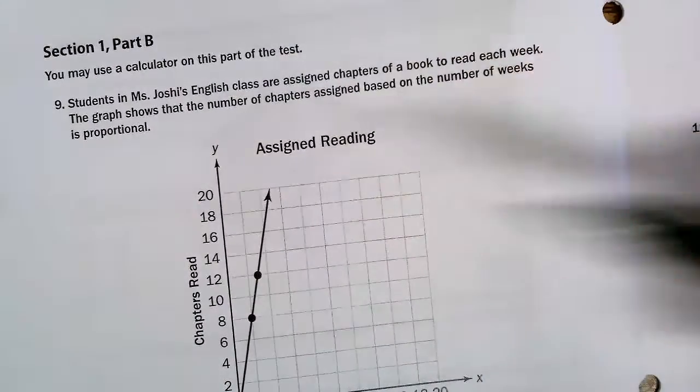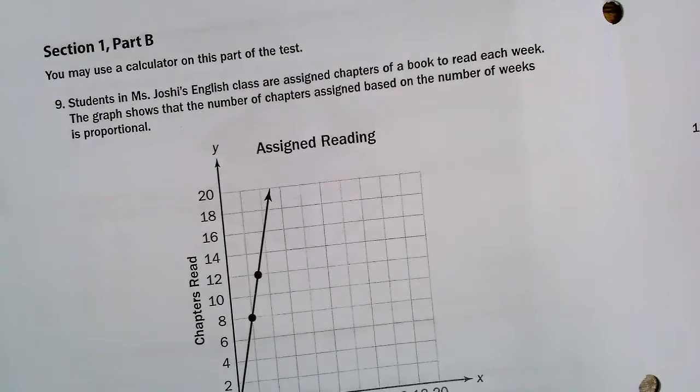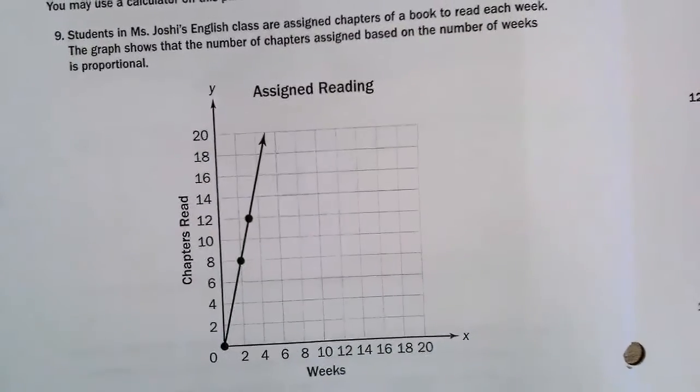And it even tells you up here at the top, you may use a calculator for this part of the test. For the rest of the review, we will be able to use a calculator.